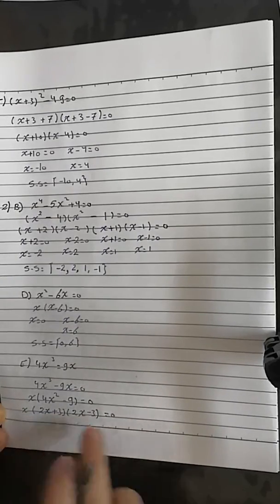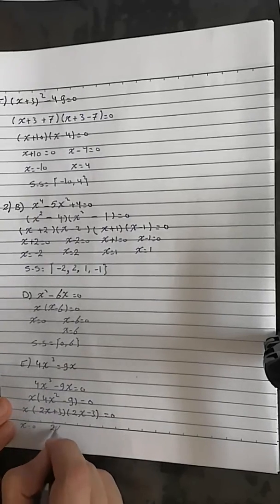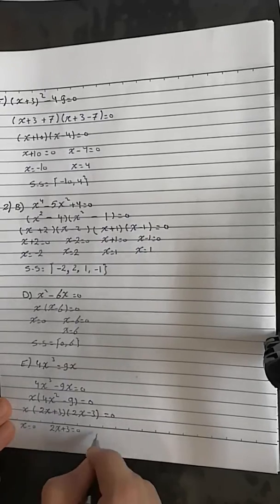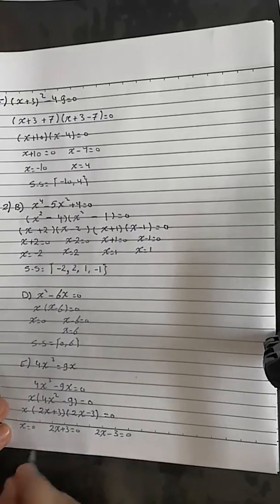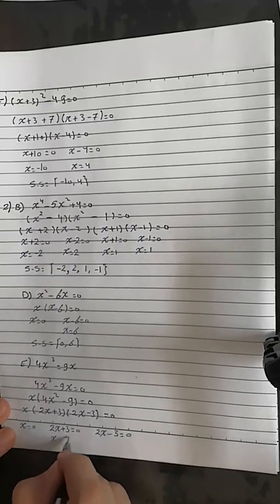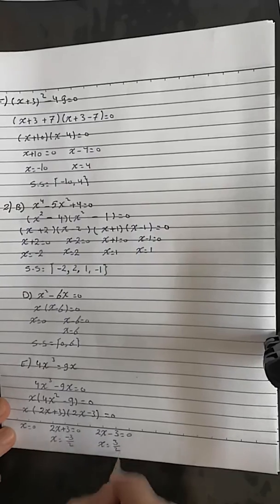Each term equals 0, so x equals 0, and 2x plus 3 equals 0, and 2x minus 3 also equals 0. So x from here equals negative 3 over 2, and x here equals 3 over 2.